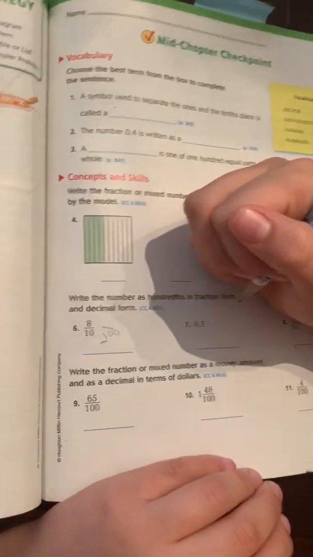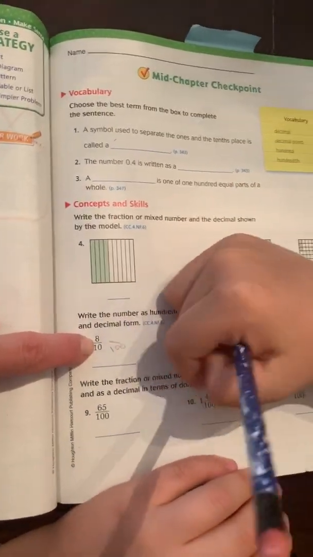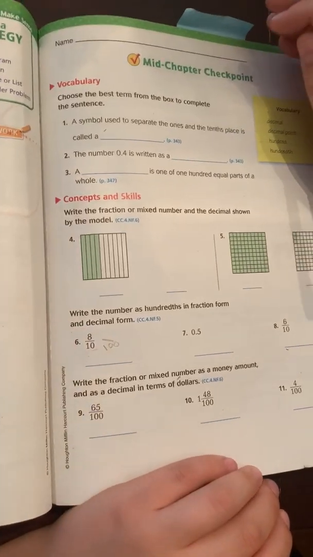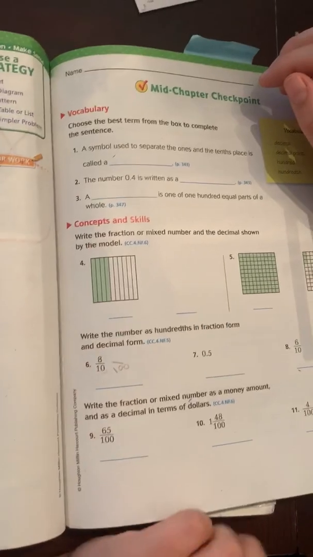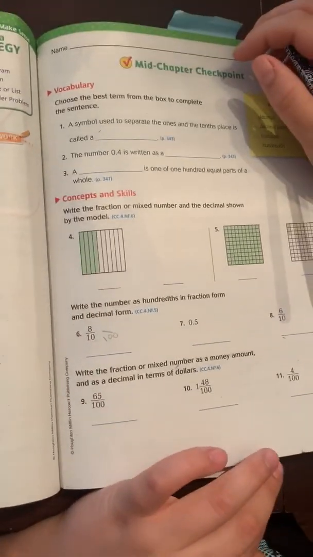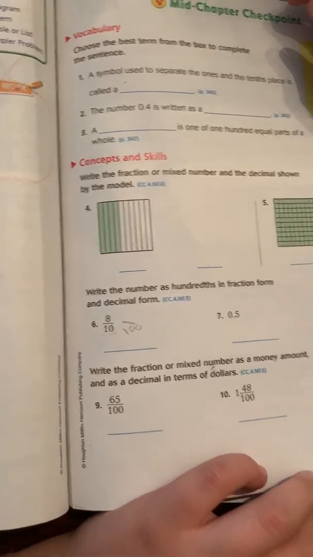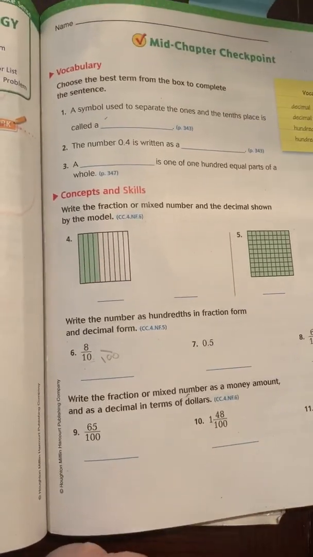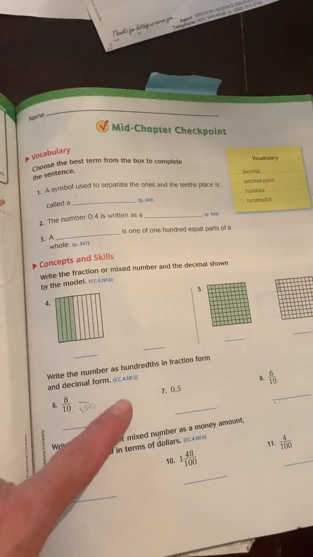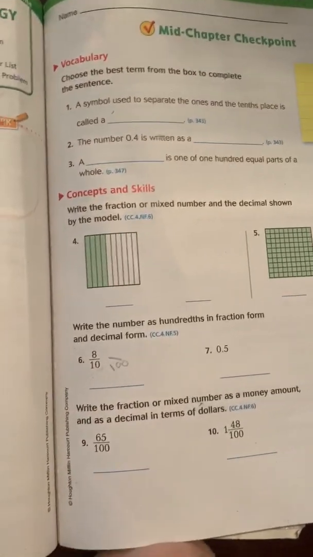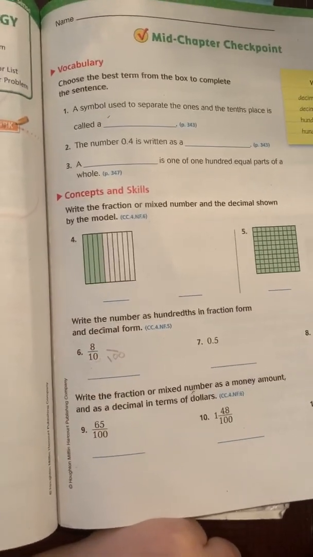But this is what we want you to do. We want you to write this number as 100ths. So you know what you have to do to the 10 to get to 100. You do the same thing to the 8 to get the numerator for that. But then they also want that one in decimal form. So on that same line, you would write this one that you come up with as a decimal.